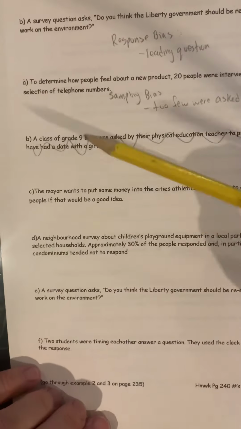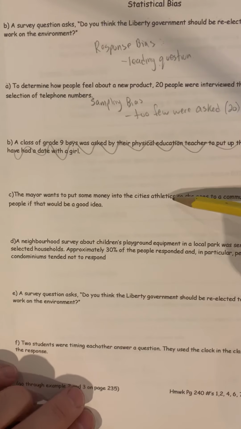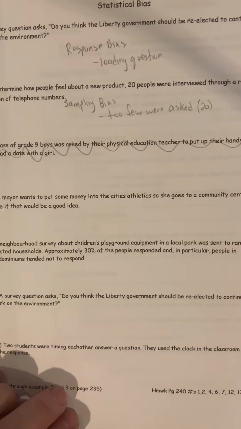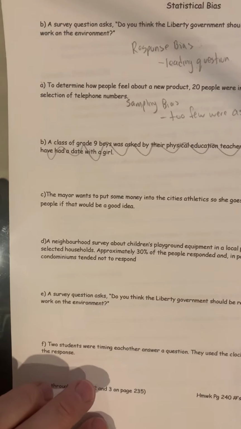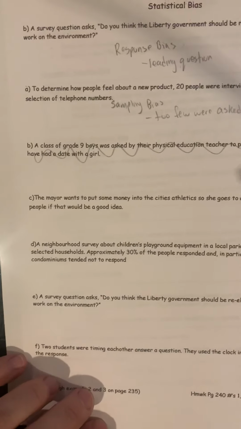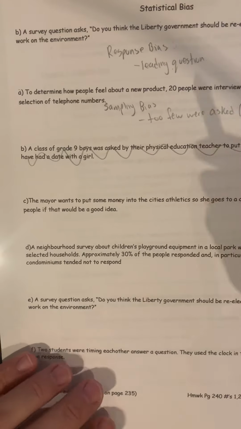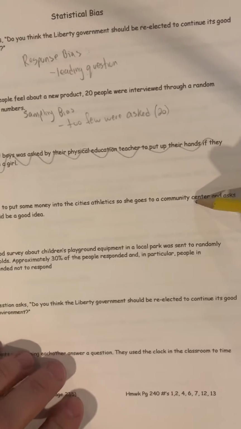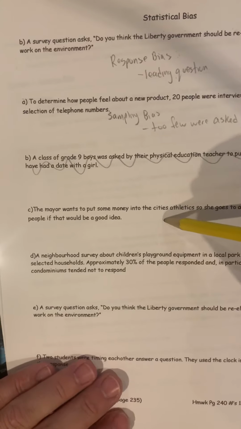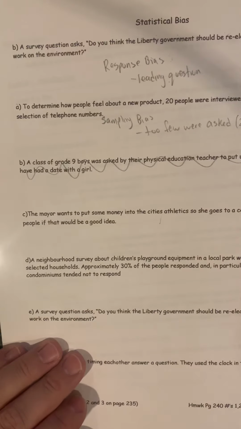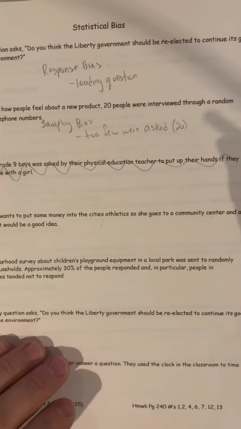Okay, next one. The mayor wants to put some money into city athletics, so she goes to the community center and asks people if that would be a good idea. Okay, so if you go to the community center, chances are they're going to say, yes, put more money into the city athletics. But what you aren't asking is other people.